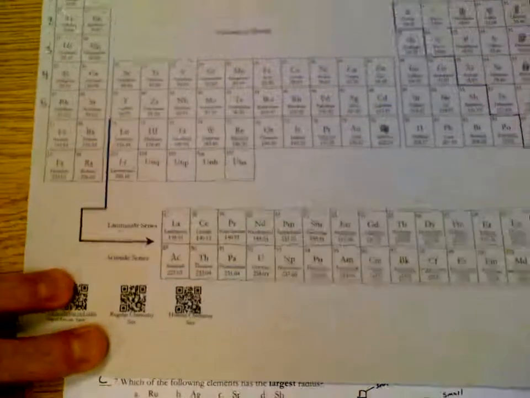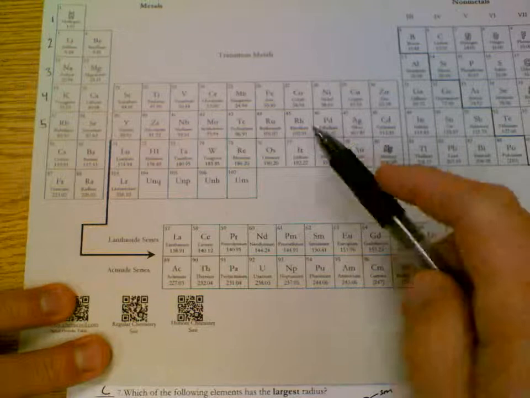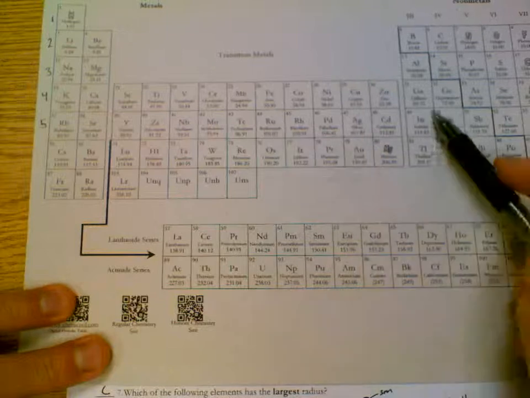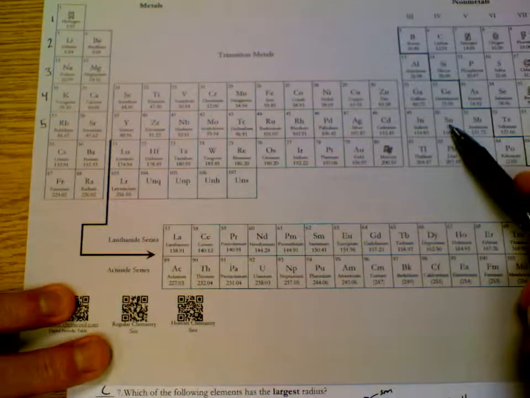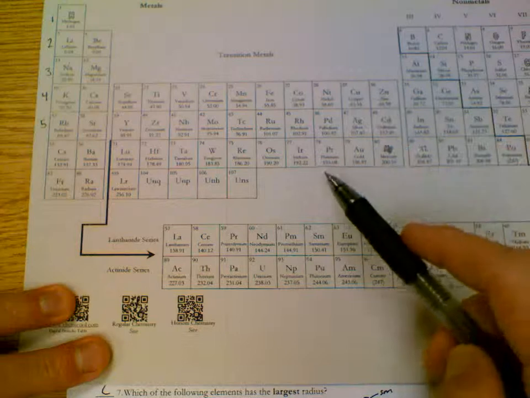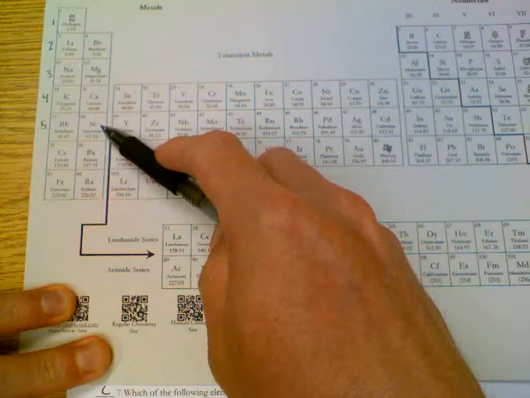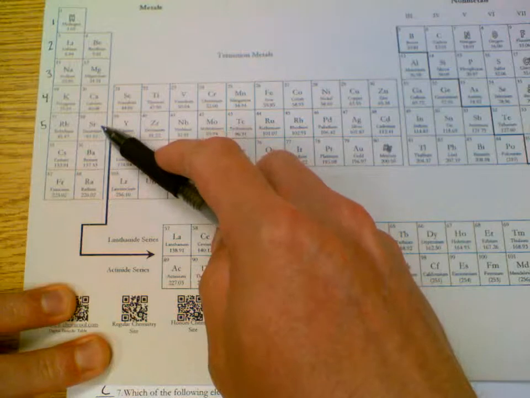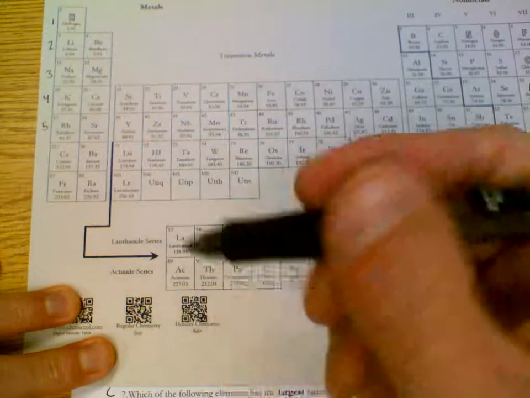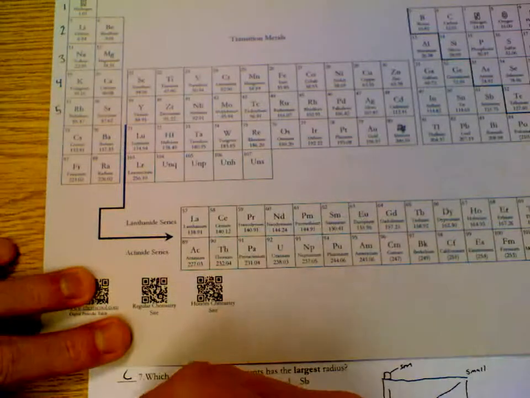Which one has the largest radius? So again, looking at all these, we have Ru, Sn, Te, which is right here, and lastly, strontium. Strontium is the furthest left, so again, we will choose strontium. Choice D.